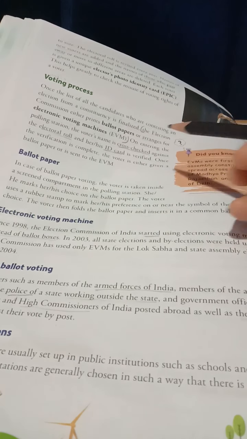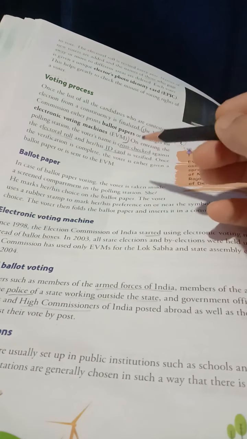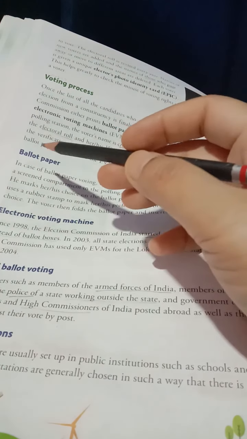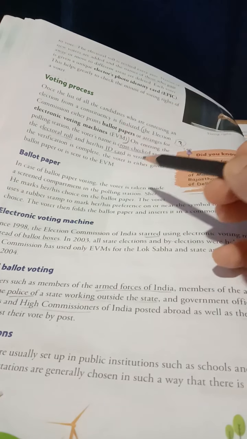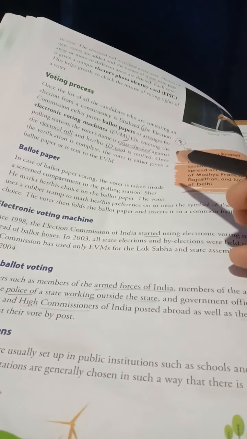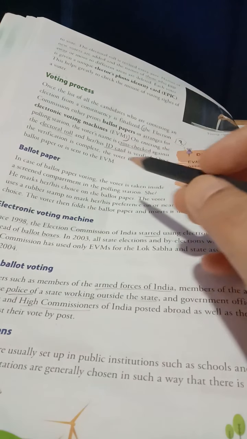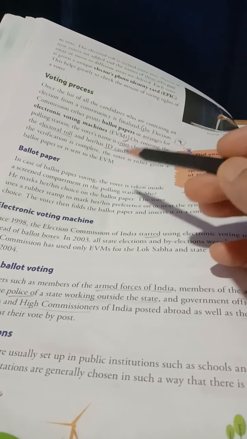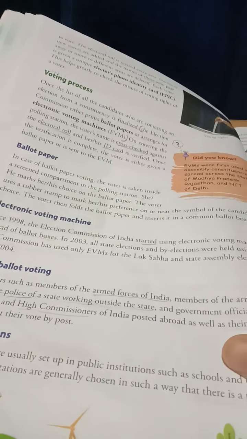When voters go to cast their vote, they check everything. The voter's name should be in the electoral roll and they check their voter ID, and after that the voter can cast their vote through the ballot paper or electronic voting machine.